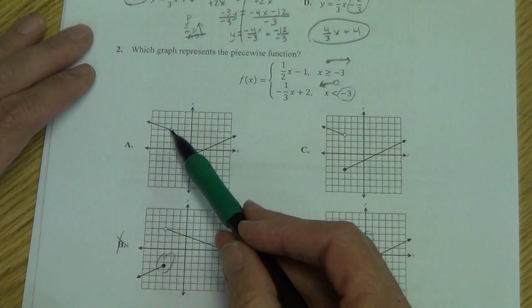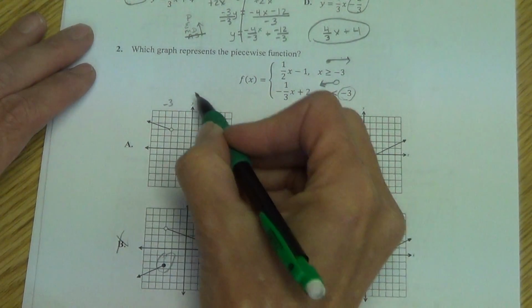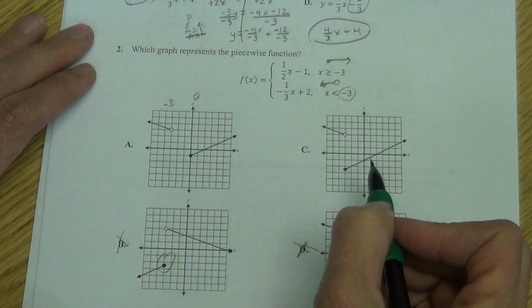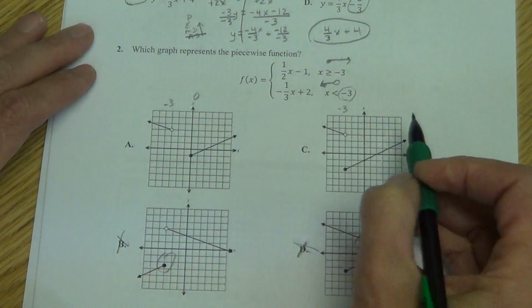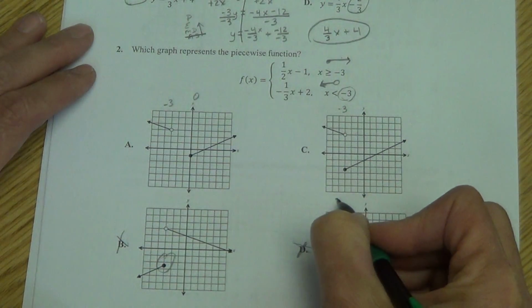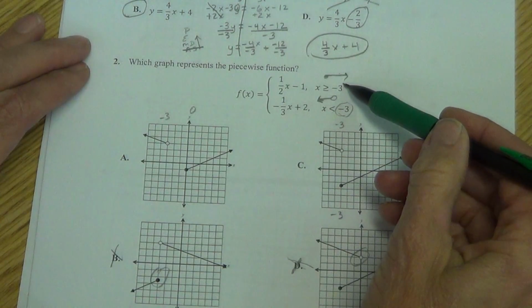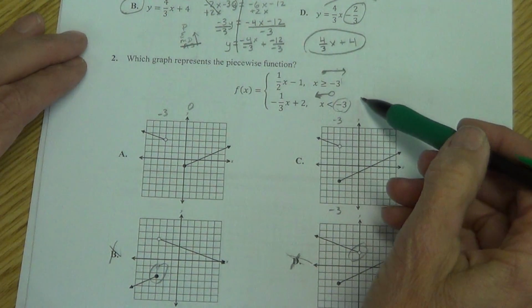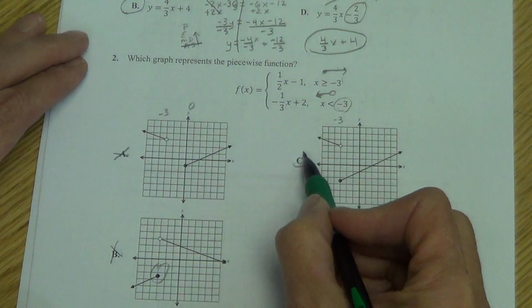When I look at these, I see this one's at -3 going that way, and this one's at 0 going to the right. This one's at -3 going to the left, and at -3 going to the right. So I come up here and look. My limits, neither of these are at 0. So I can mark this one out and circle that.